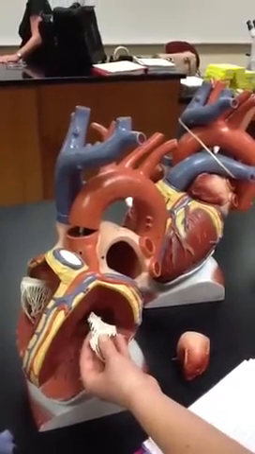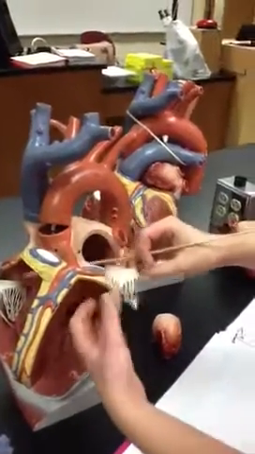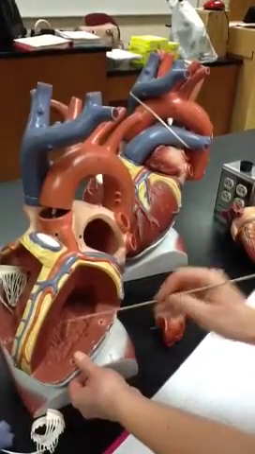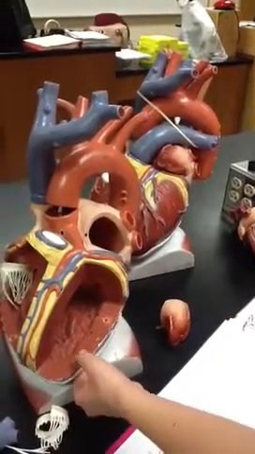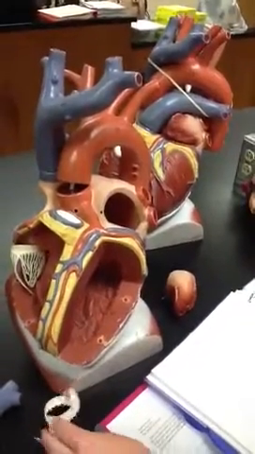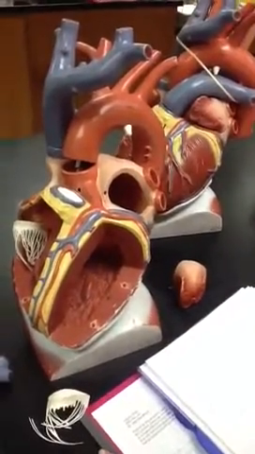And again, the chordae tendineae, these little strings, this one's really messed up. And then we'll have the papillary muscles anchoring that to the ventricles, and trabeculae carneae. And then we have the aortic semilunar valve. Actually, we'll stop here.